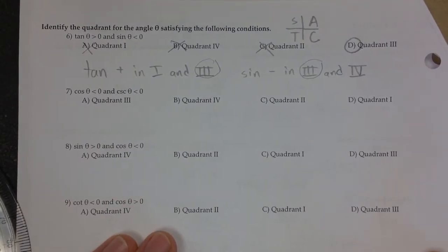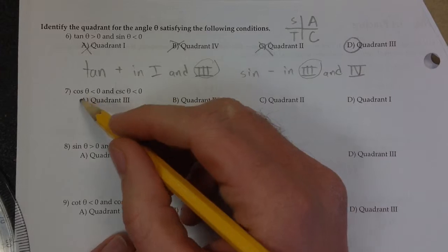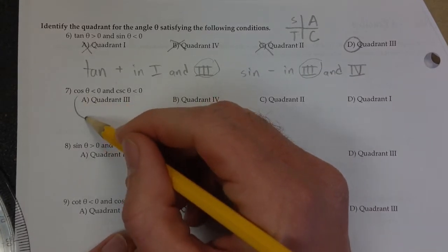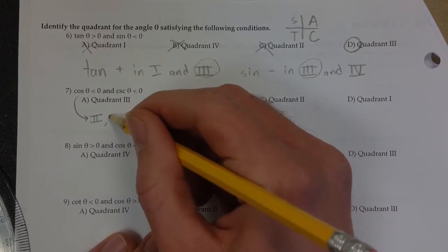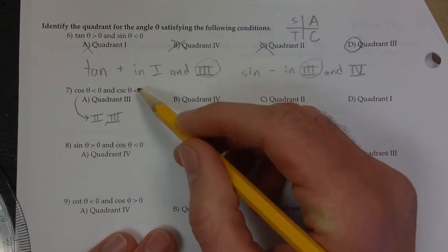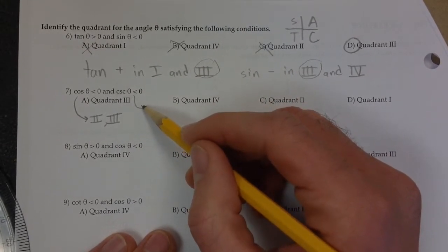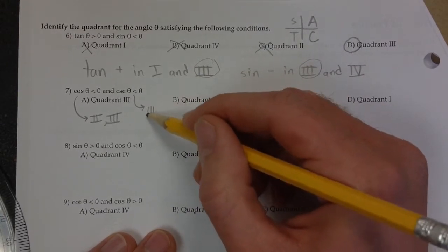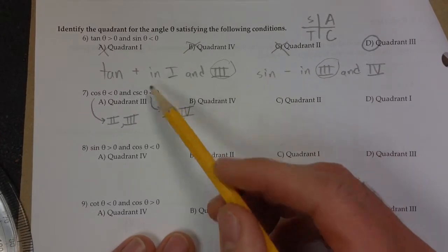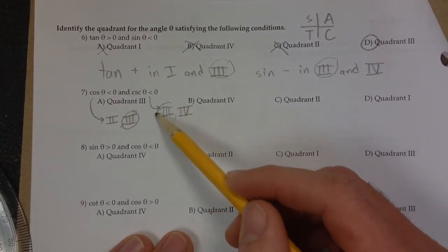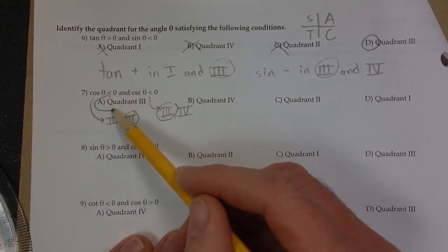7. We'll try to make this more interactive. Where is cosine negative? 2 and 3. When is cosecant negative? 3 and 4. Very good. Look for the overlap. It's 3. Easy peasy, lemon squeezy.